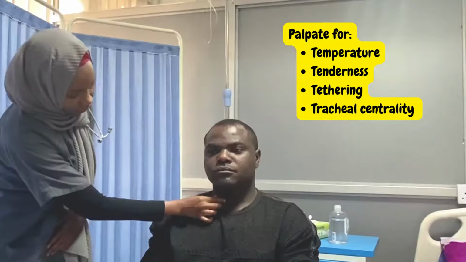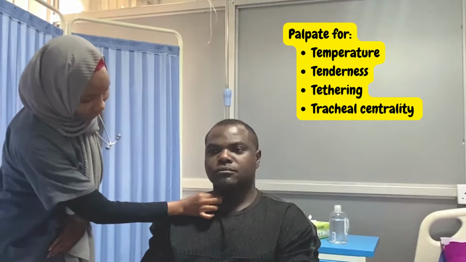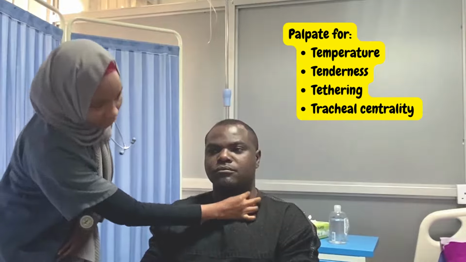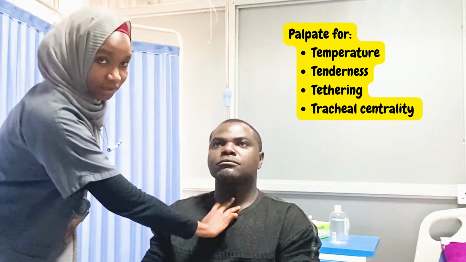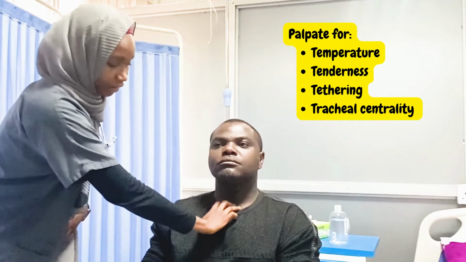Next is to check for skin tethering. To do that, we simply pinch the skin of the neck to see if it's attached to the mass, which, if it is, might indicate a sign of malignancy. Lastly, we check for tracheal centrality, and we do that using 3 of our fingers like usual. So 2 fingers on the sternal notch and 1 finger running down the trachea to make sure it's central. After that, we move on towards the back of the patient.